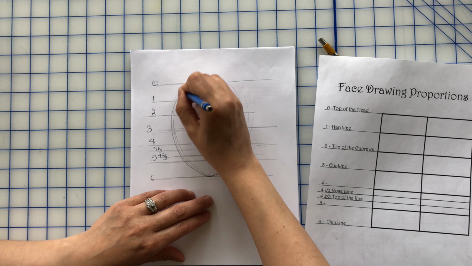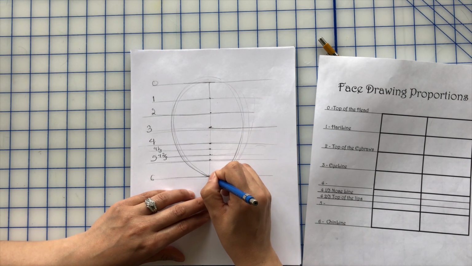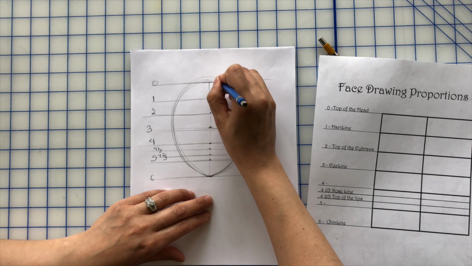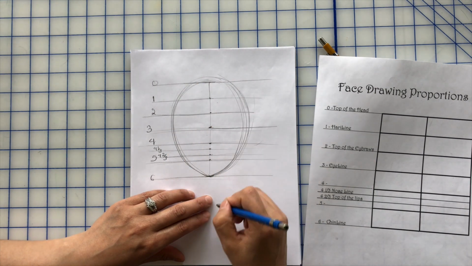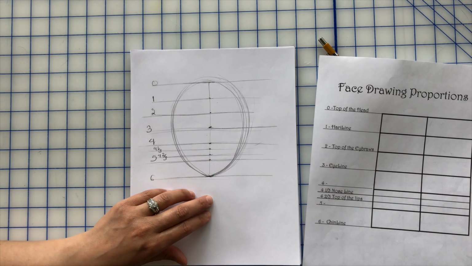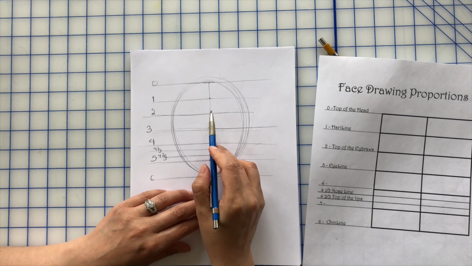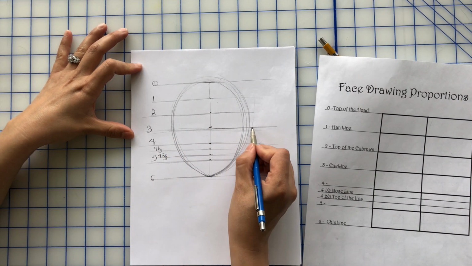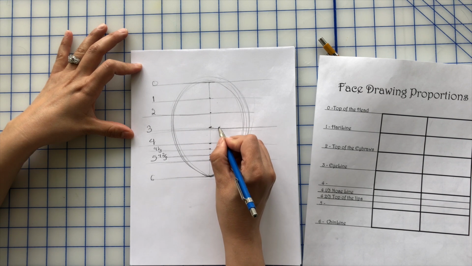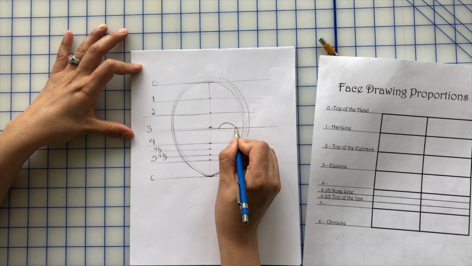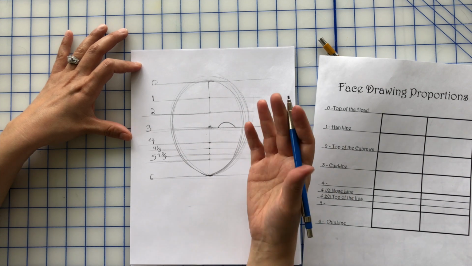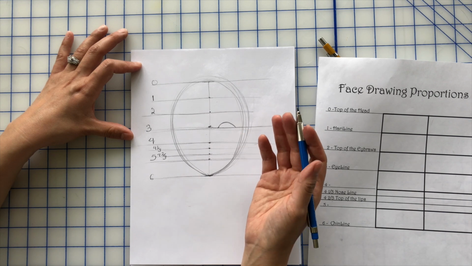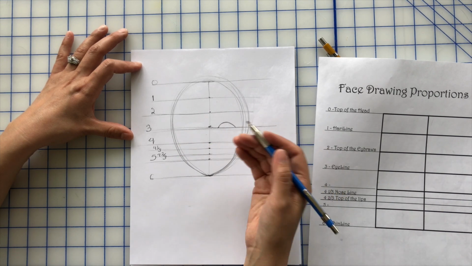Don't worry too much about getting this precise, because we could always revisit and correct it. As long as you have some suggestion to shape your face, that's all we're asking for right now. Number three is the eye line, and this is where I always start. People have different sizes of eyes. Some have bigger eyes, some people have smaller. That again is a variation, you could do all kinds of eyes and eyebrows and nose and mouth.